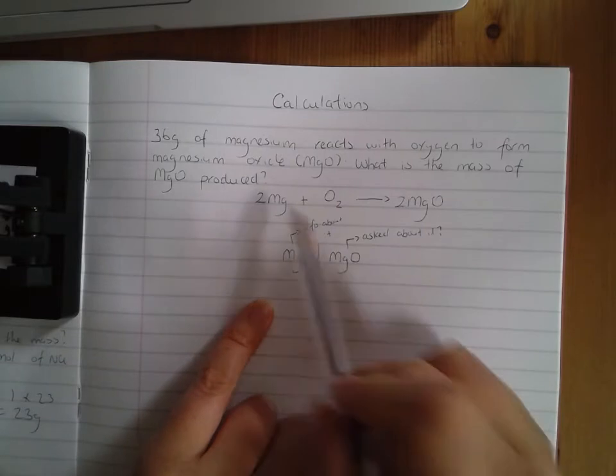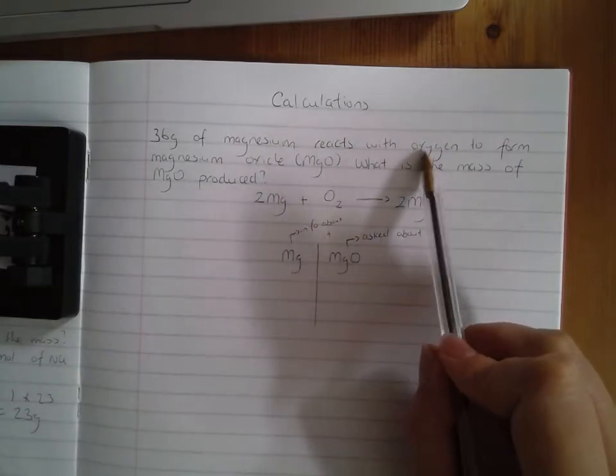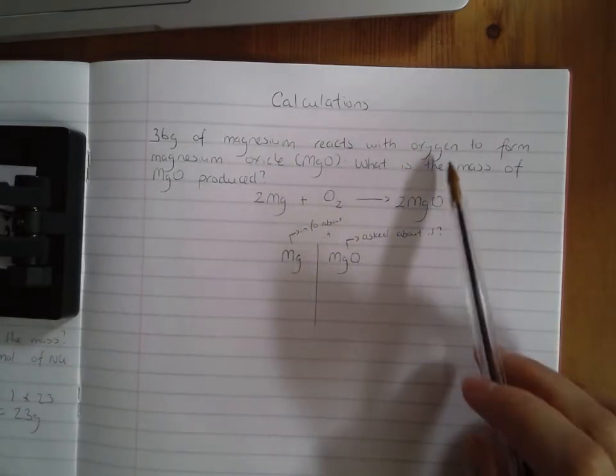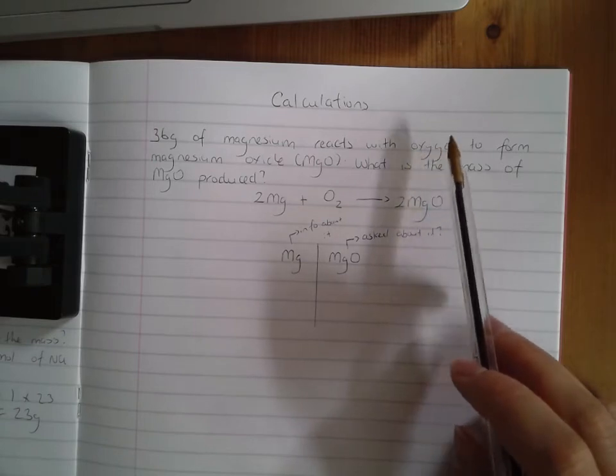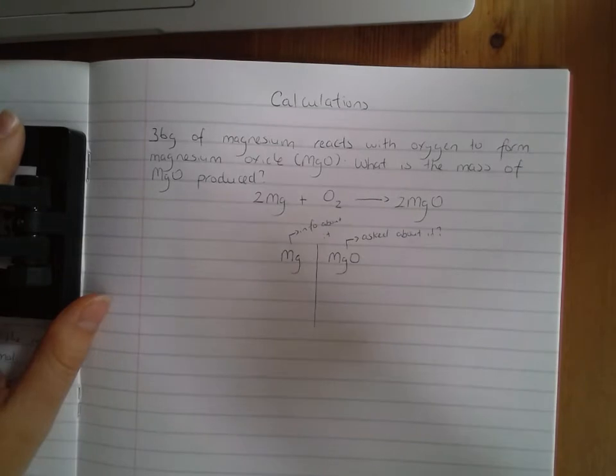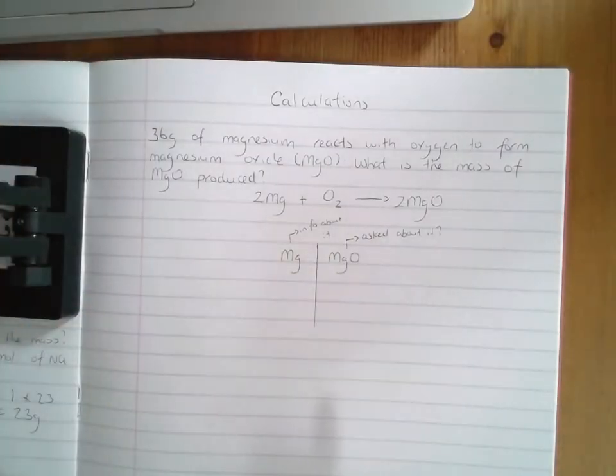In terms of oxygen, I'm told magnesium reacts with oxygen, but I'm not given any more information about oxygen. I'm not given any numbers related specifically to the oxygen. And I'm also not asked about oxygen. So my question is going to focus on magnesium and magnesium oxide, and I'm going to ignore the oxygen.